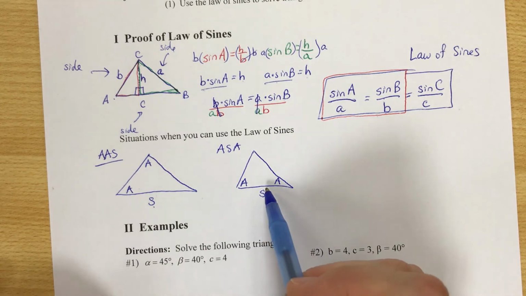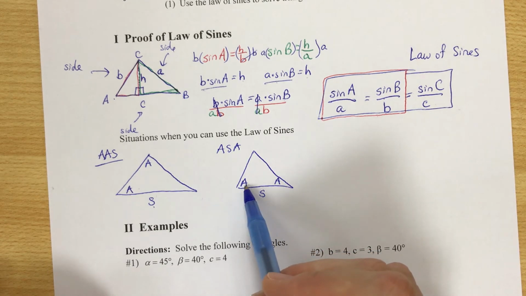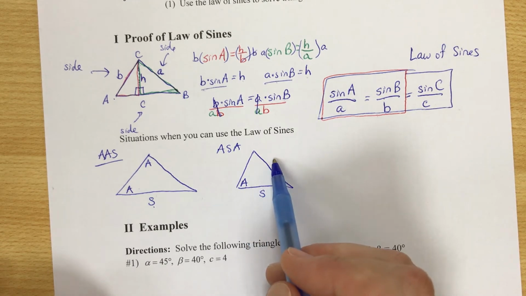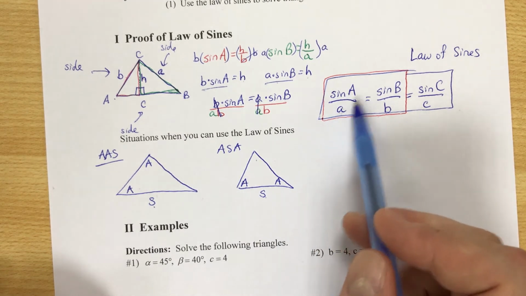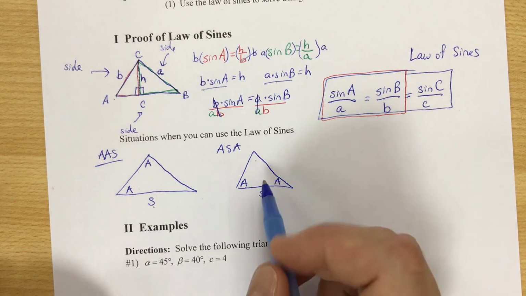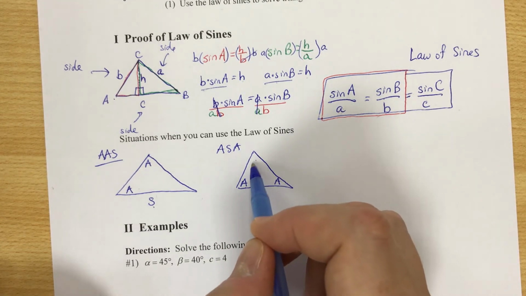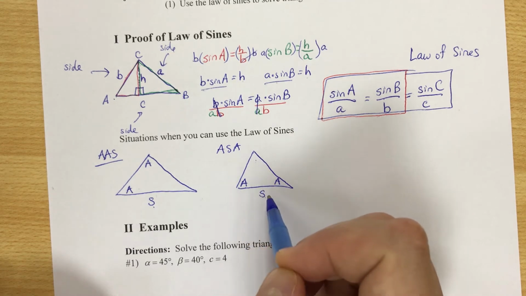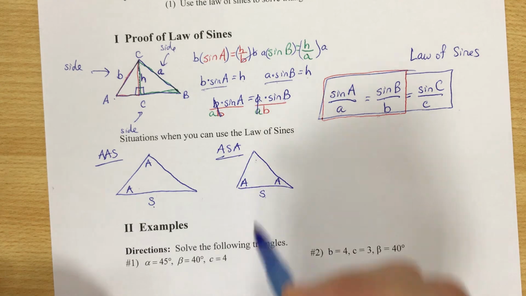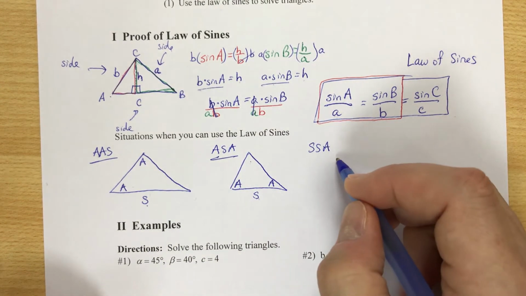Now, you might be thinking, well, we've got a problem here because if I wanted to use this angle, the problem is I'm missing this side, and if I'm using this side, I'm also missing this angle. We can't be missing 2 things here. But if we know 2 angles of a triangle, we can always find the 3rd angle because they add up to 180, so then we would know the angle and its opposite side. ASA works.